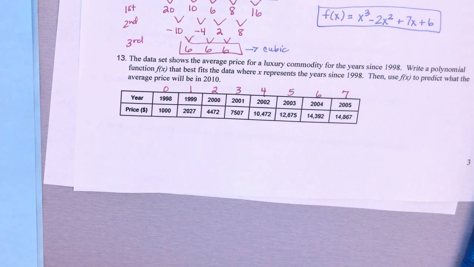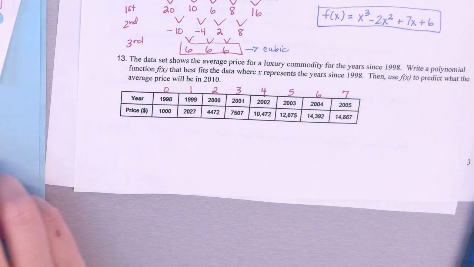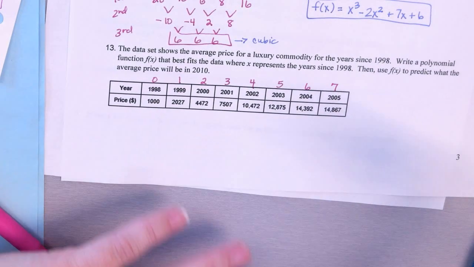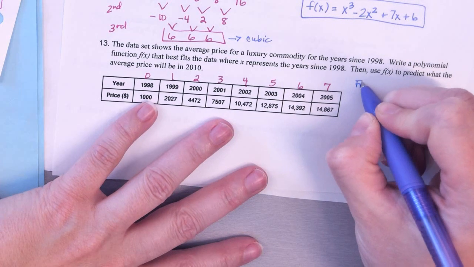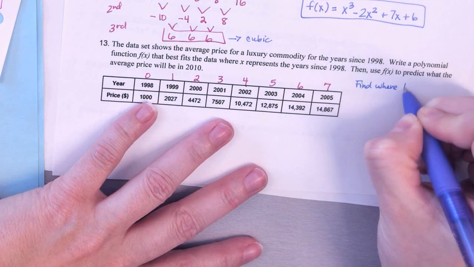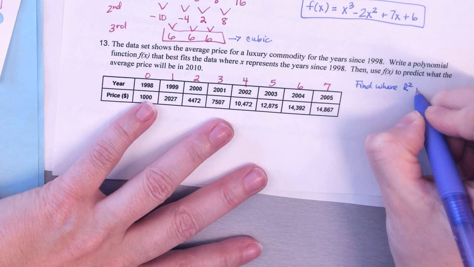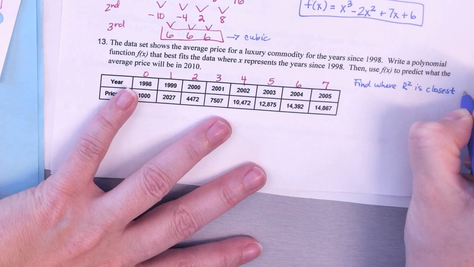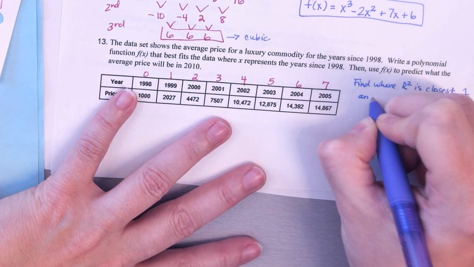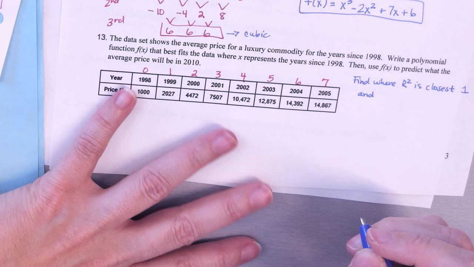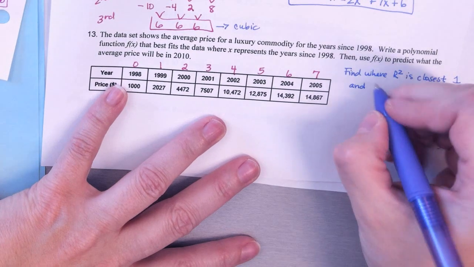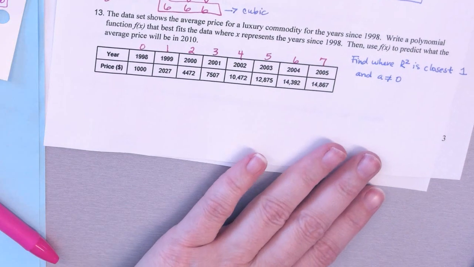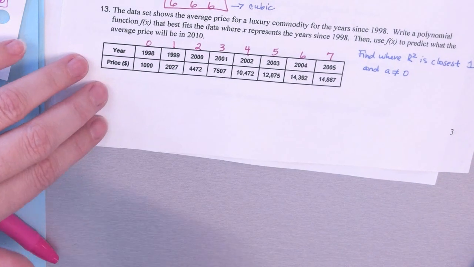Right? And do you guys remember what value you're going to look at? Yes, you have to look at the r² value. So you have to find where r² is closest to 1. And what else do you have to watch out for? A is not 0. So you have to find where r² is closest to 1, and A is not 0.